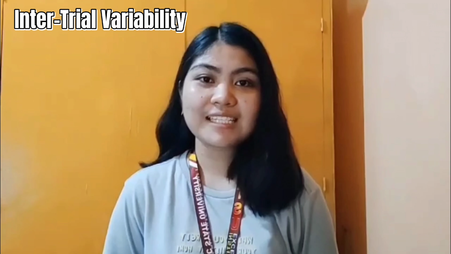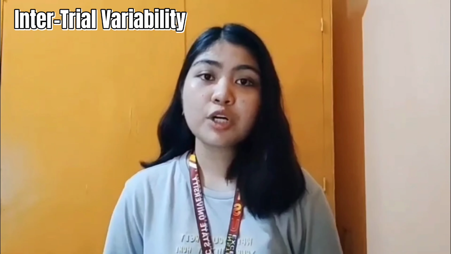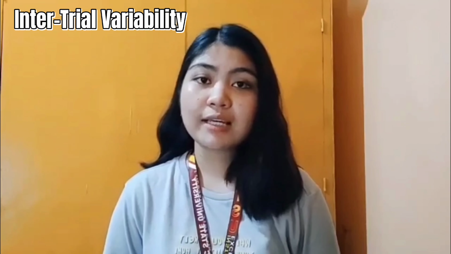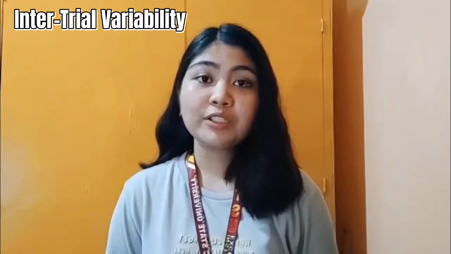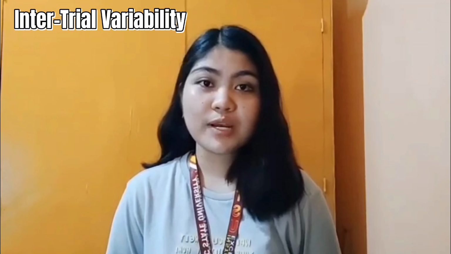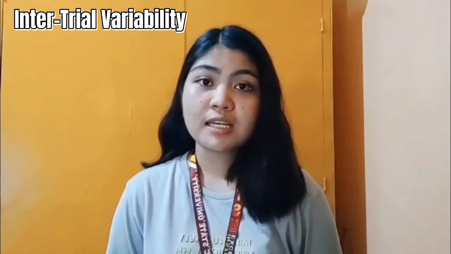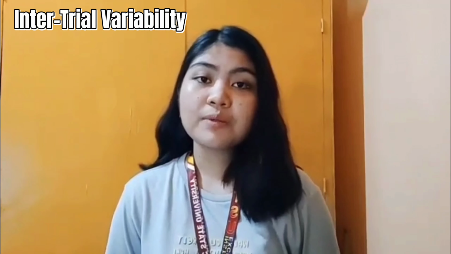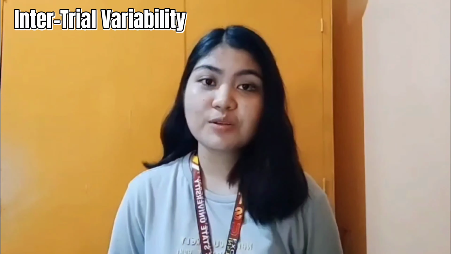Intertrial variability asks the question, does the skill that you are performing have any changes in the last attempt compared to the first attempt? If yes, your intertrial variability is present because there are changes. If no, your intertrial variability is absent because there are no changes.